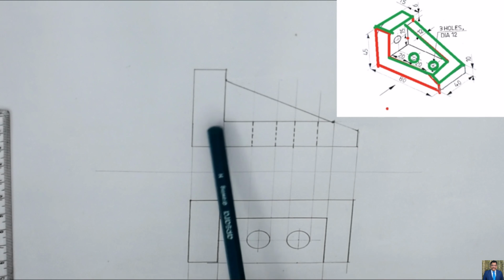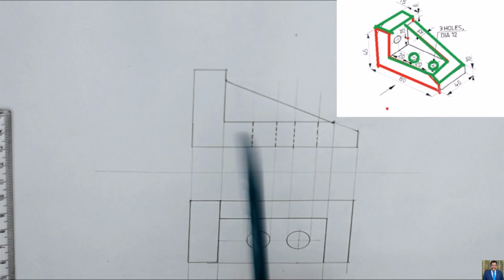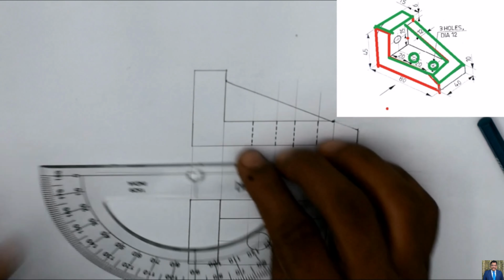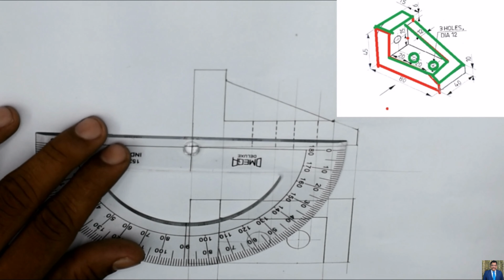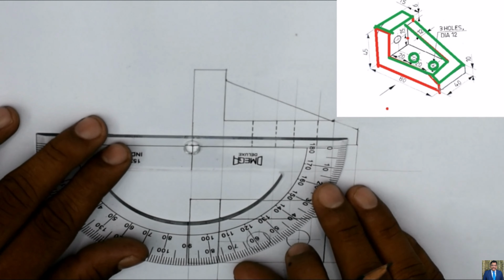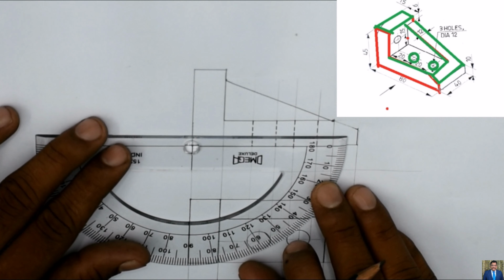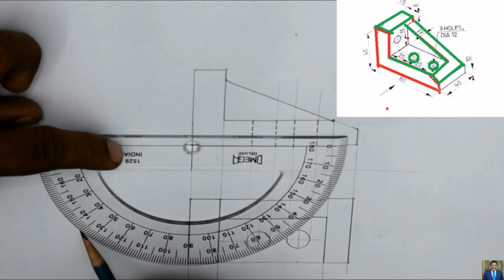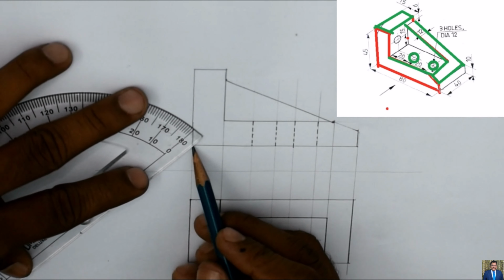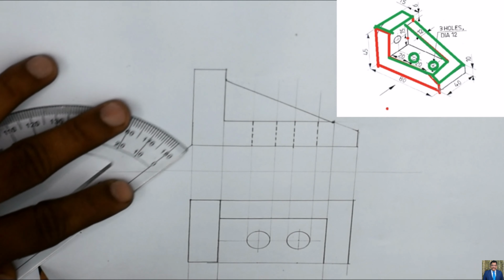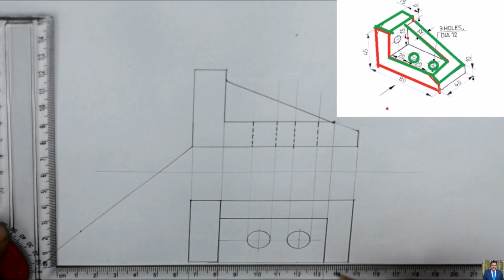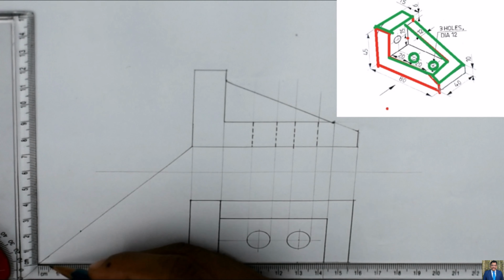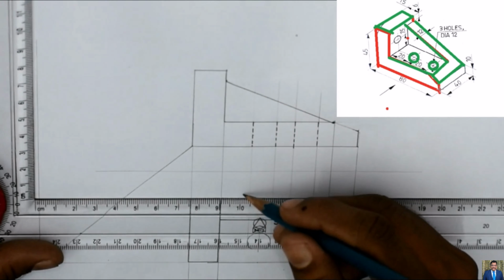Also, one more hole is here which is not visible, which we will draw after drawing the right hand side view. So for drawing the right hand side view, the measuring line first, 10, 20, 30, 40, 45. I am projecting these lines above.